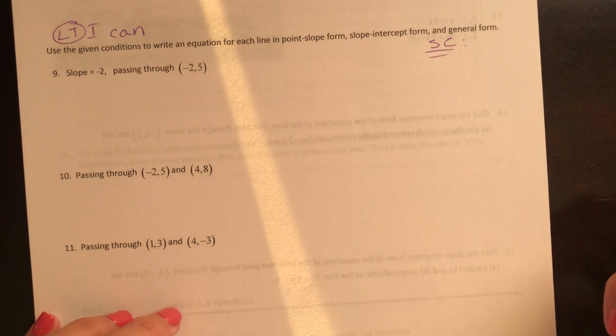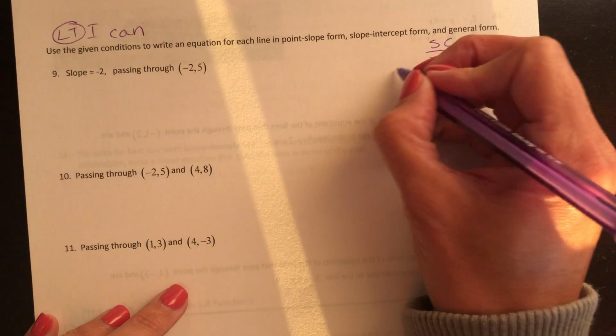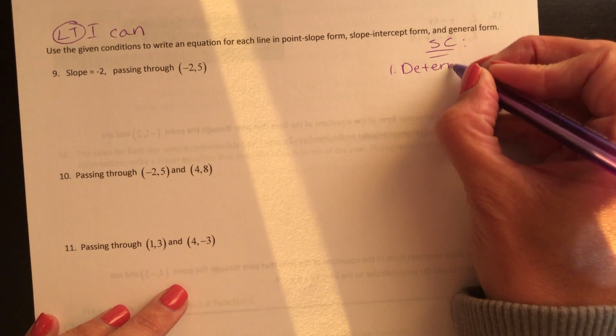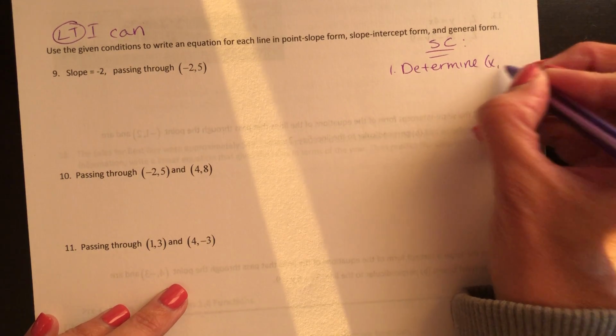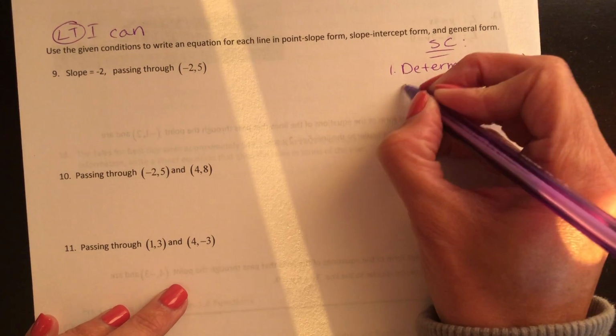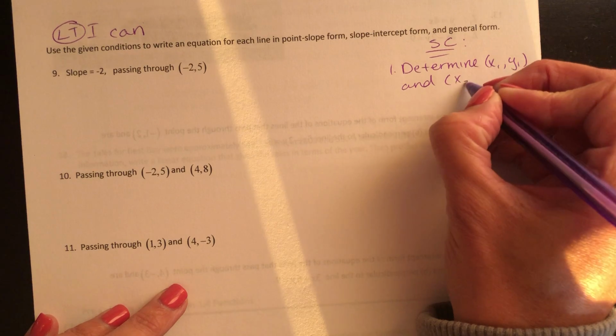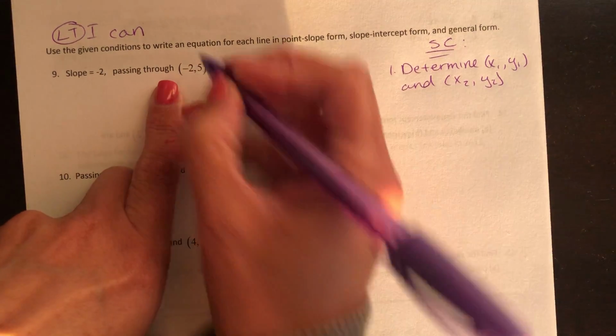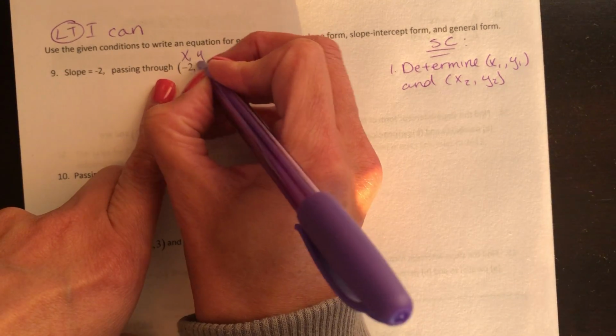So the first thing I want to do is determine or label x1, y1, and x2, y2. In this case, I only have one. So I have x1, y1 here.